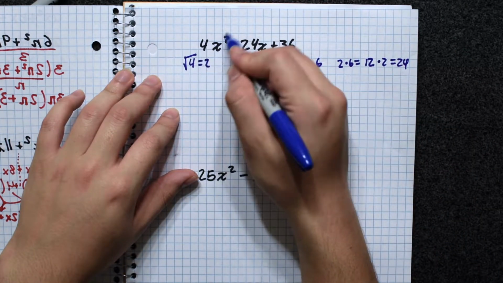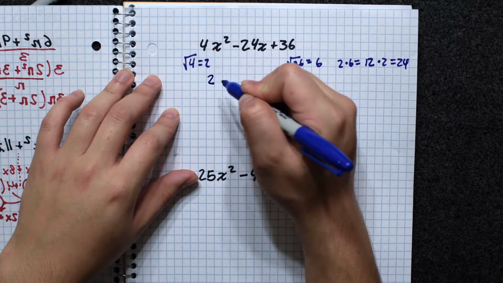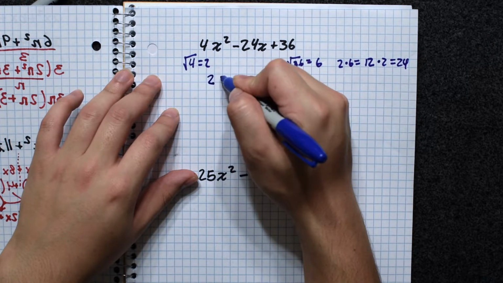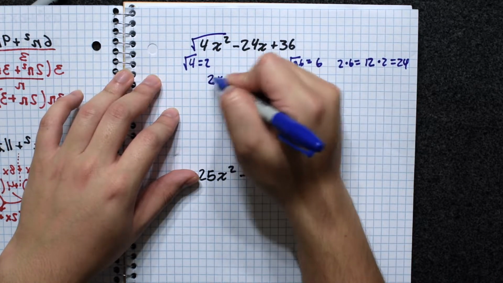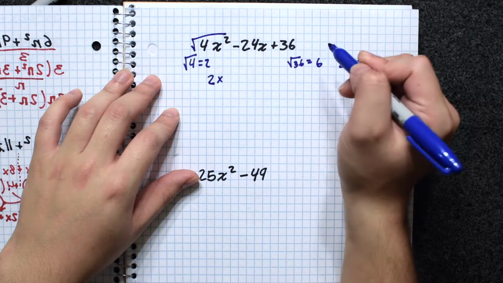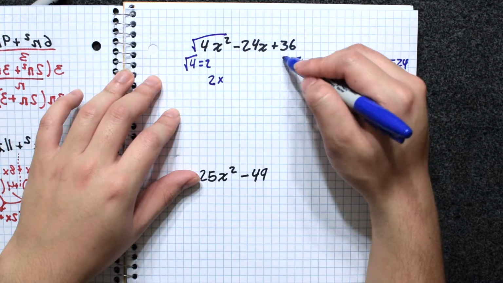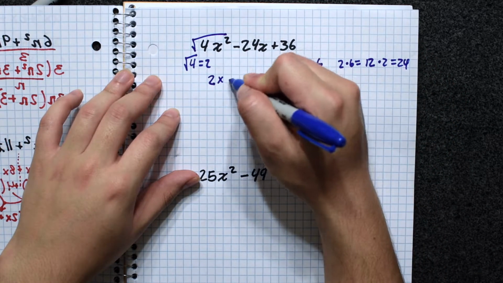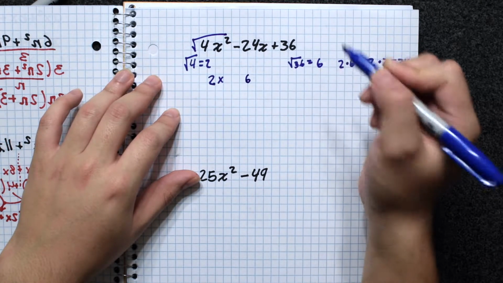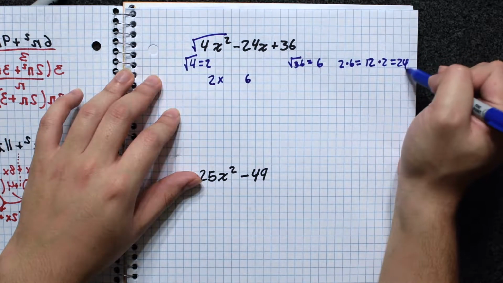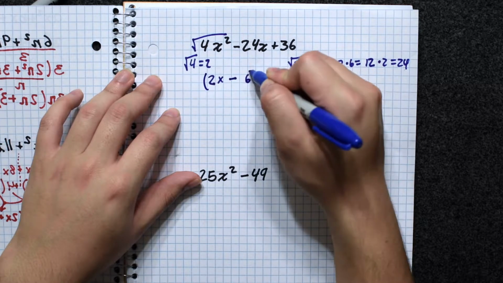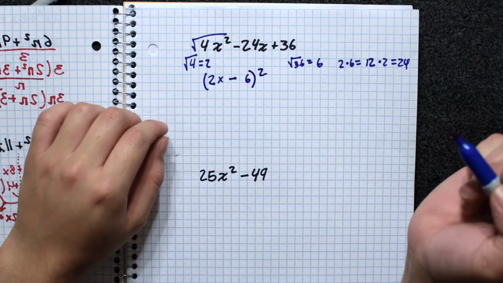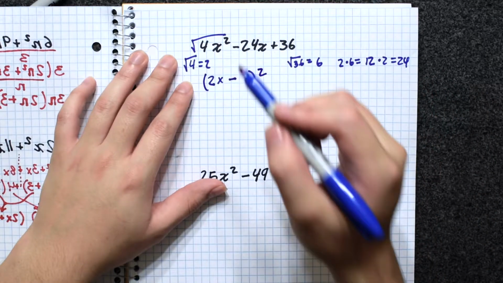So because this all checks out, we are going to take the square of this, which gives me 2x. If I take the square root of 4x squared, that just gives me 2x. And then if I take the square root of 36, that gives me 6, right? So I'm going to have 6 right here. Since this was positive but this was negative, we're going to bring down that negative, and we are done. See how simple that was?